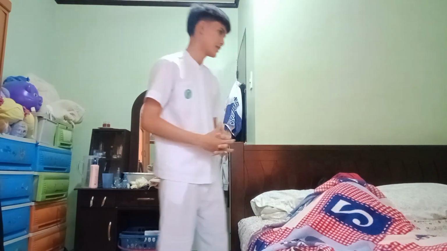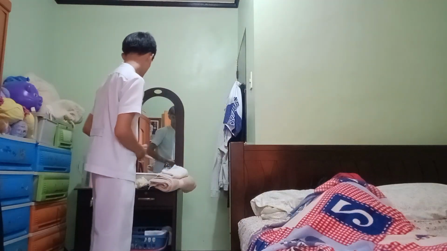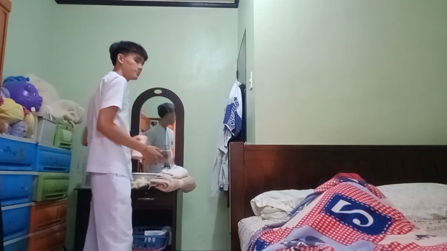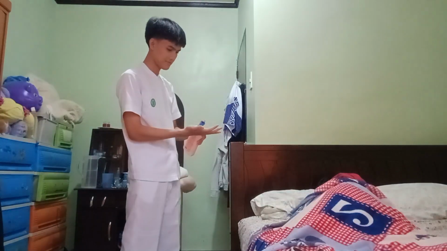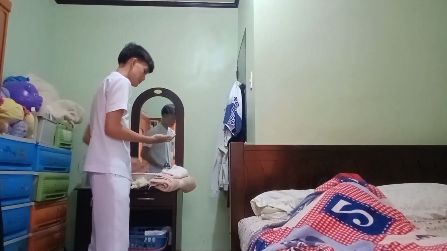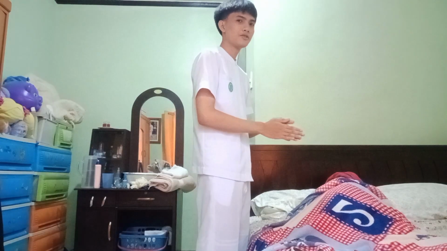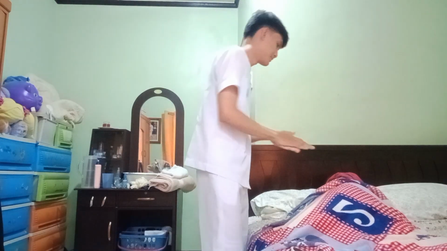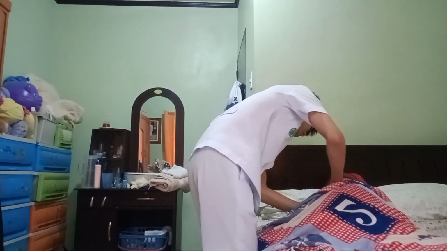Since I'm comfortable massaging without gloves, I will not put them on. Then I will put moisturizer or lotion. This back massage promotes good circulation and relaxation for the patient.